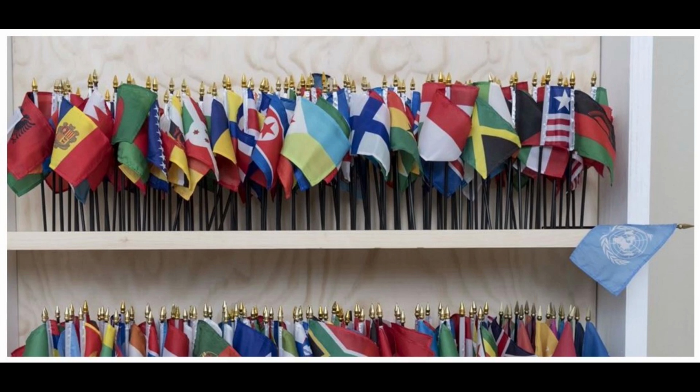It focuses on fostering knowledge societies and cultural diversity. 9. United Nations Industrial Development Organization, UNIDO. Formation, founded in 1966. Headquarters, Vienna, Austria. Objectives, UNIDO supports sustainable industrial development, particularly in developing countries, aiming to alleviate poverty, generate employment, and foster economic growth through industrialization.